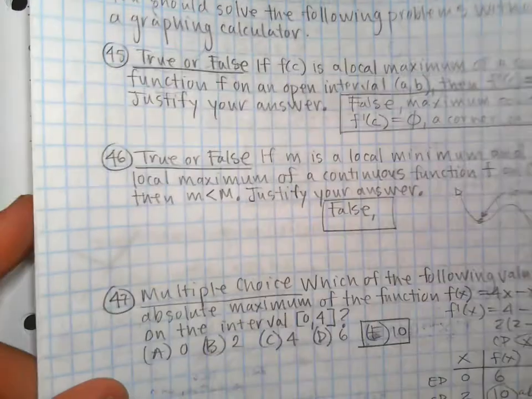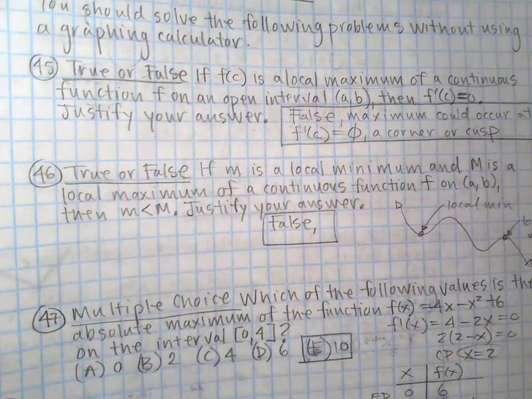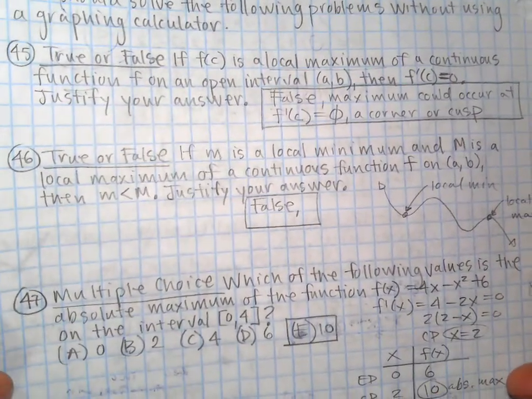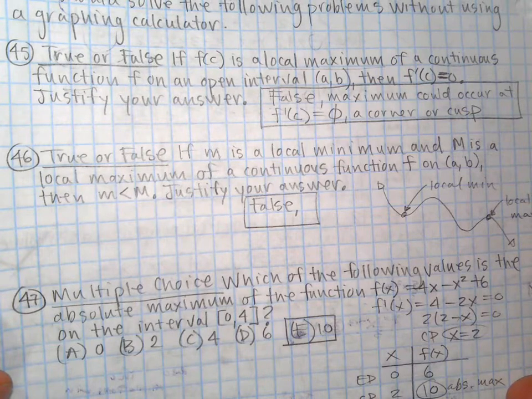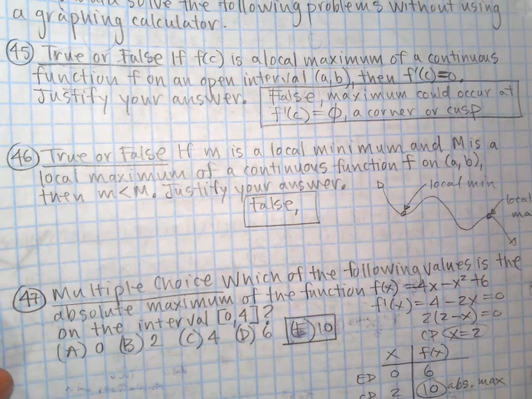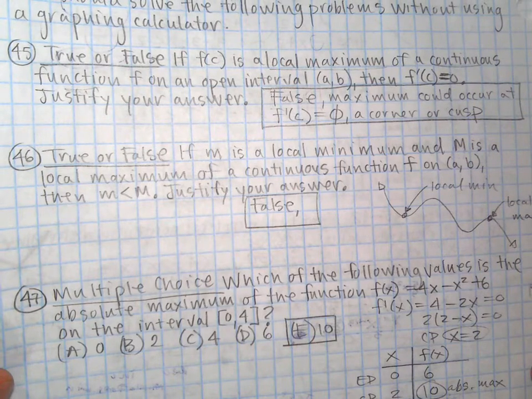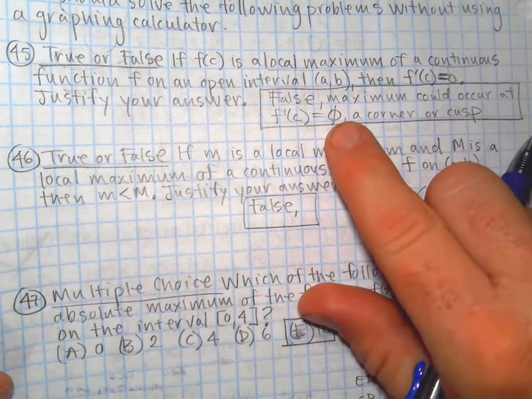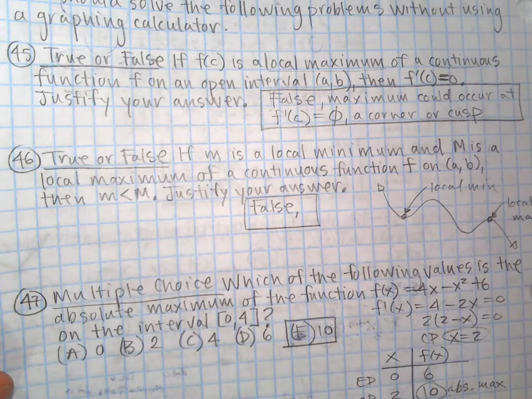Just a few more questions here. True, false. If f(c) is a local maximum of a continuous function on an open interval, then the derivative must equal 0. No, it could be a corner or cusp, where it could be undefined. It's not always true.